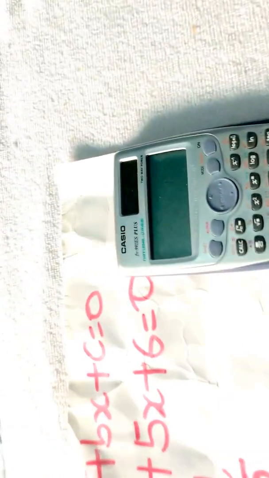Our b is 5, and that is the coefficient of x, and our c is 6. Good. When you are able to identify the constants, you now come back to your calculator.